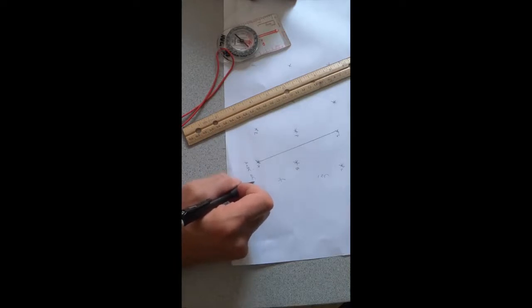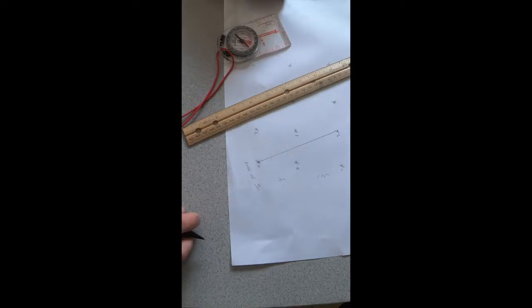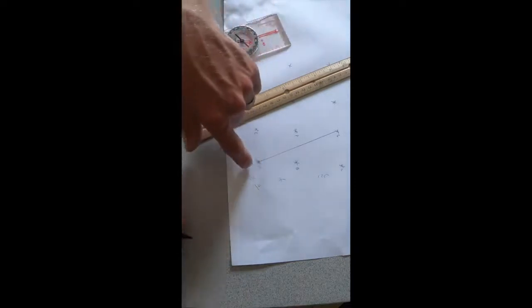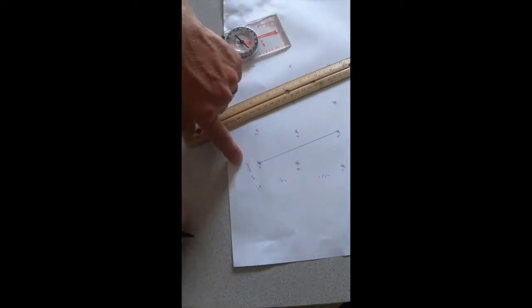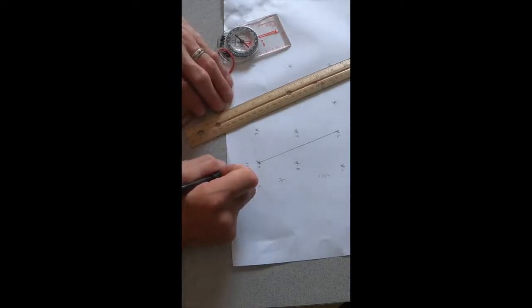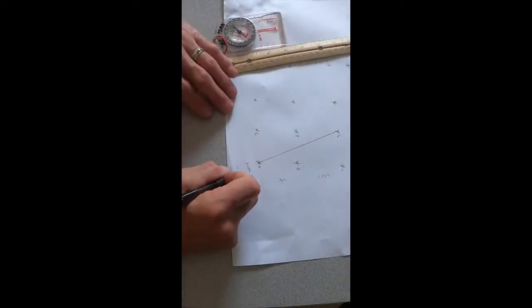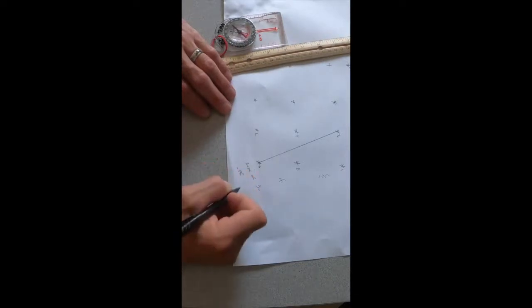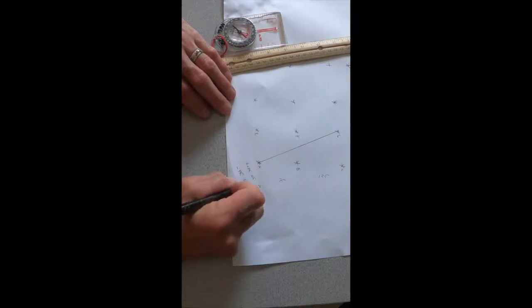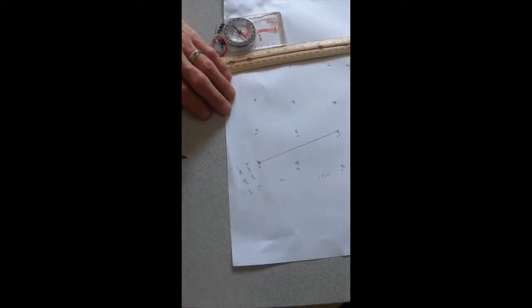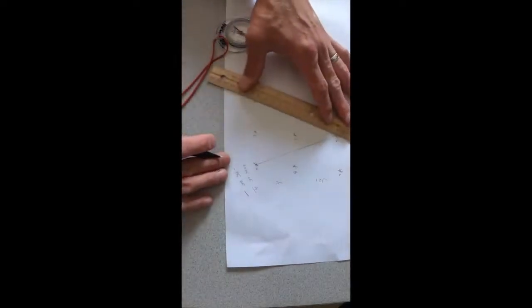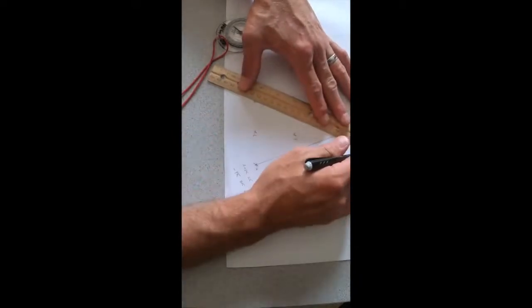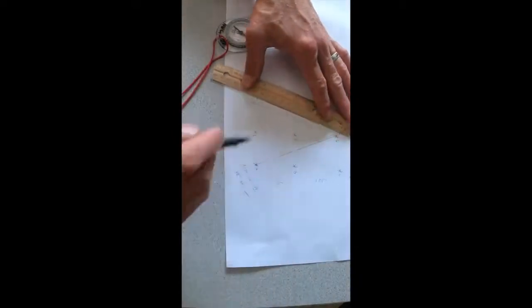You wound up at G. And then it's going to rely on you getting that one right, because then the next one is going to say from that point, go at 195 for 205 meters. What do you wind up at? Just happens because I'm making this up. That's going to take you there.